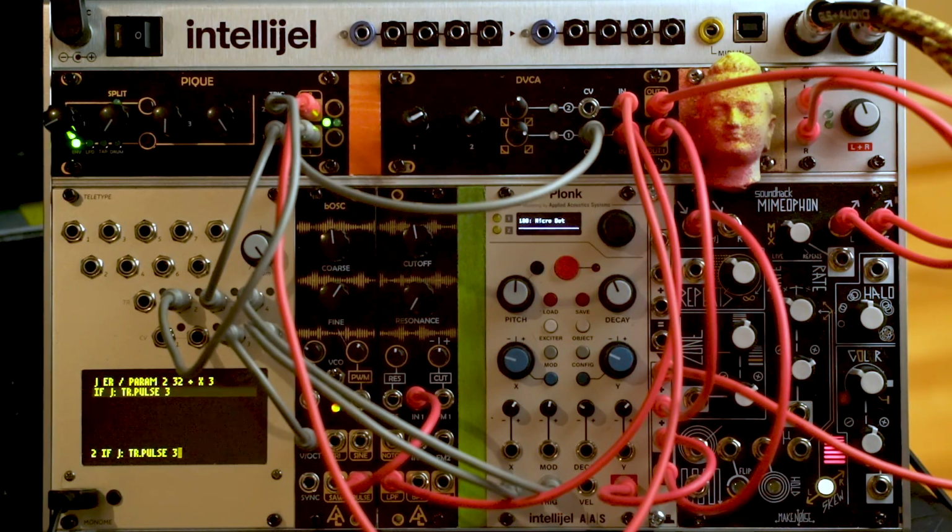You know what, now that we're doing this, I probably don't need to do the offset anymore. So let's try to remove that and see what that sounds like. That's pretty awesome.